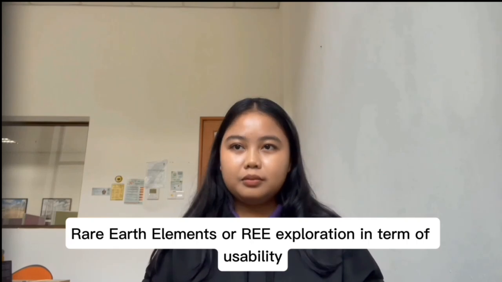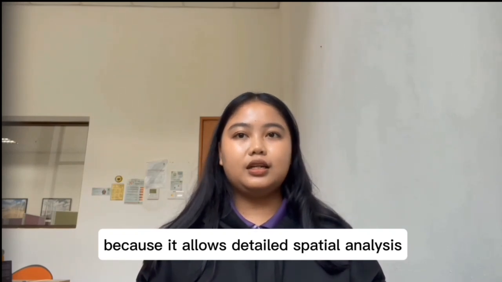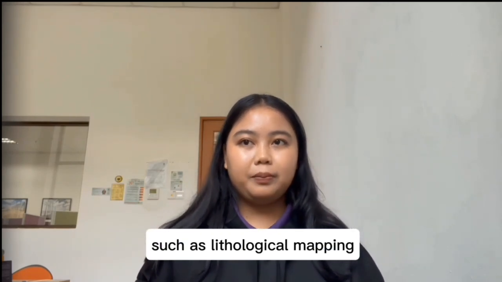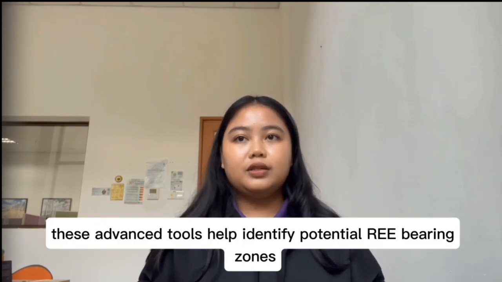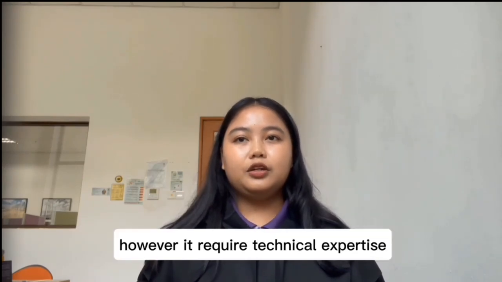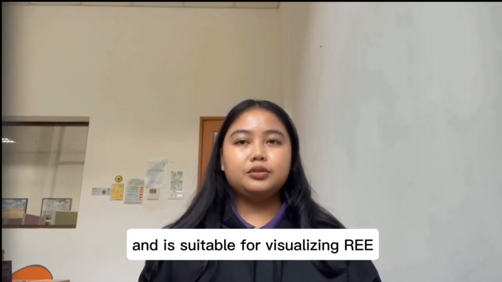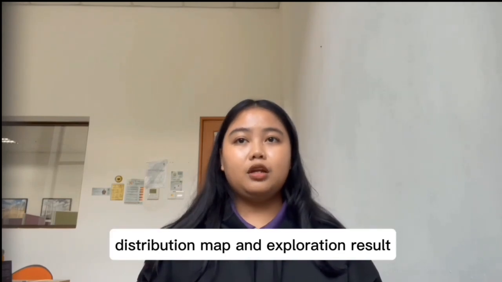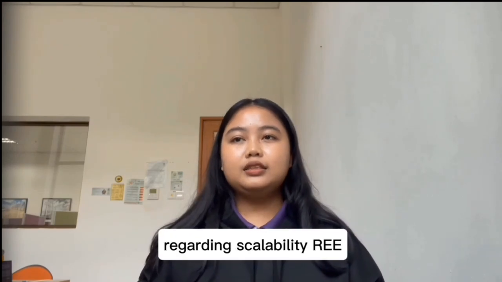In terms of usability, desktop GIS is highly useful for REE exploration because it allows detailed spatial analysis such as lithological mapping, geochemical data processing, and overlay analysis. These advanced tools help identify potential REE bearing zones. However, it requires technical expertise. WebGIS is easier to use and is suitable for visualizing REE distribution, maps and exploration results, especially for non-specialists.